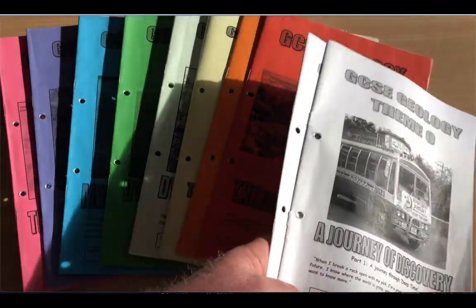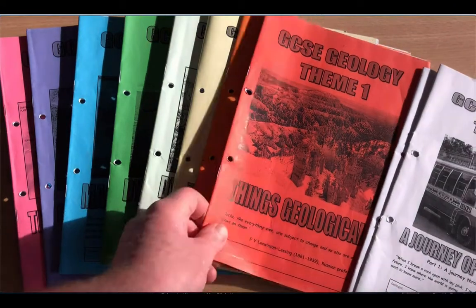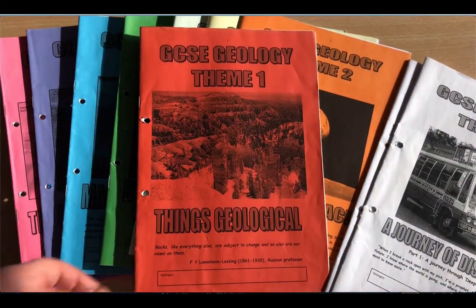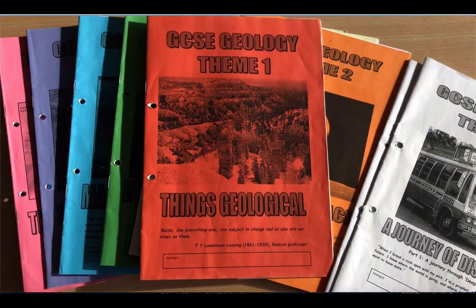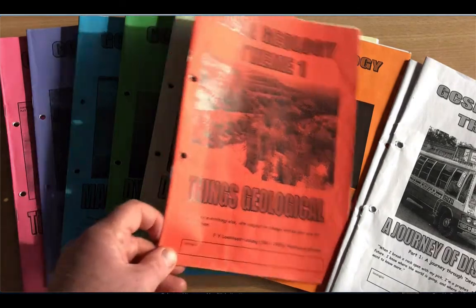We then move on to theme 1, in which we start to develop the understanding of the basic geological concepts, like time, an idea called uniformitarianism, the rate at which geological processes operate.